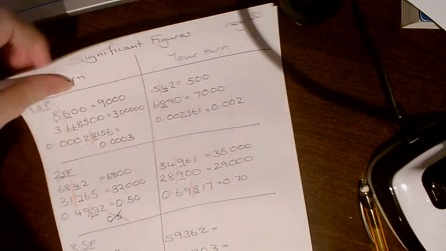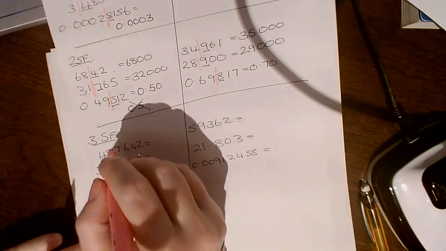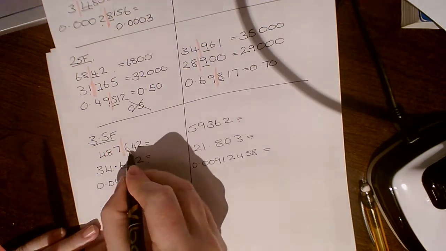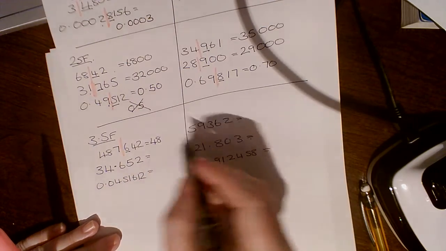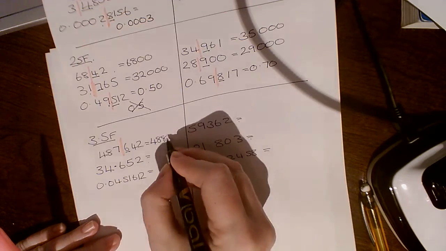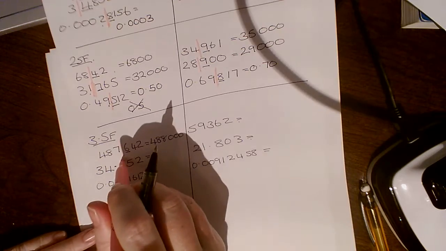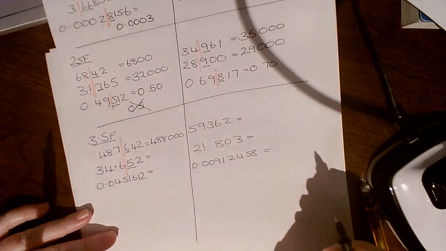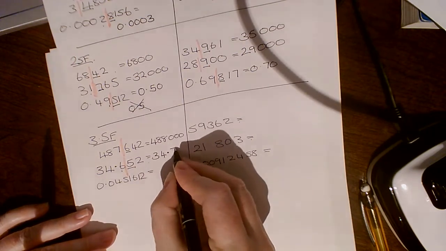Right, and three significant figures is exactly the same. There's your point there. 1, 2, 3. 6 is 5 or above. The 4 and 8 stay the same, nothing happens. The 7 becomes an 8 because of that. 1, 2, 3. Put the 1,000 on. 1, 2, 3. Cut-off point. 5 is 5 or above, so that is going to go up to 7. 34.7.